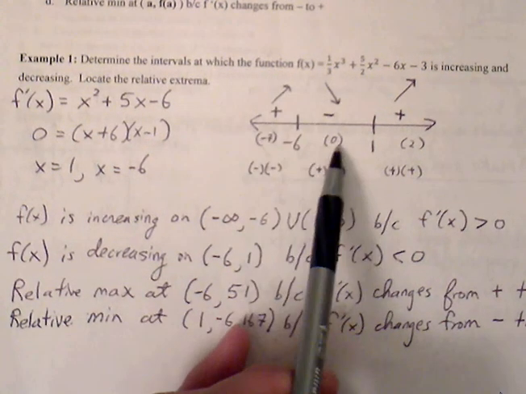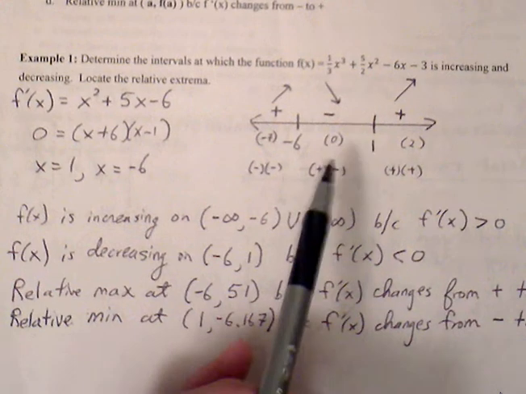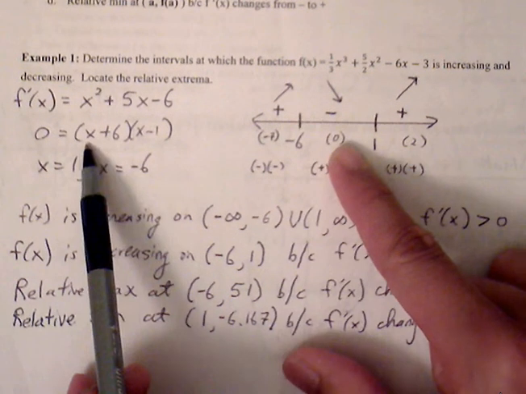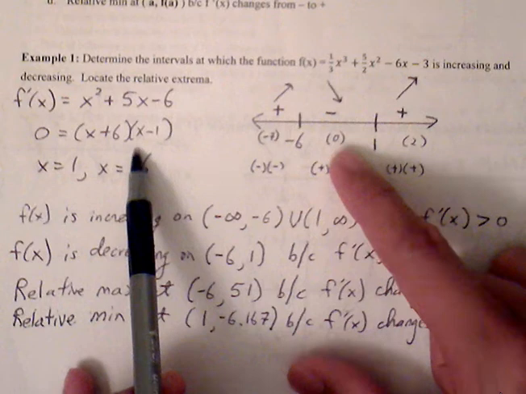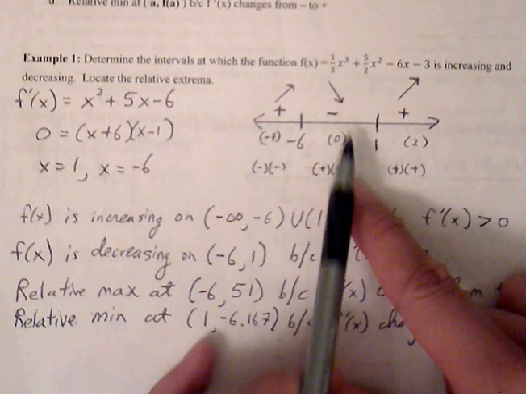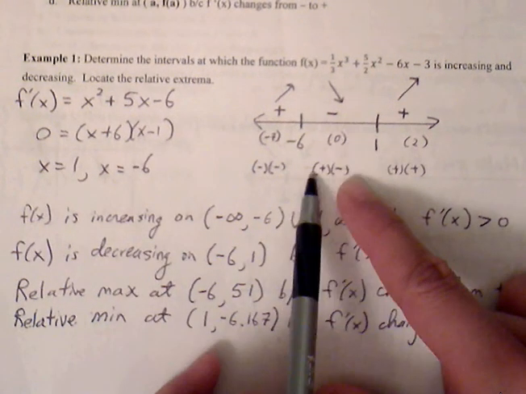In this region, I can choose 0. It's an easy number to choose. Plug 0 into the derivative again. I get 0 plus 6, which is positive. 0 minus 1, which is negative. Positive times negative is negative. So I know that my graph will be falling.